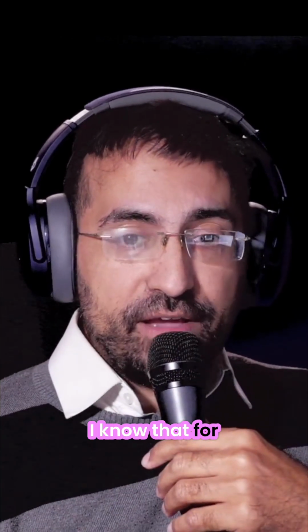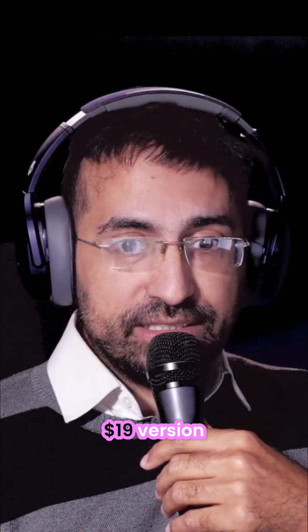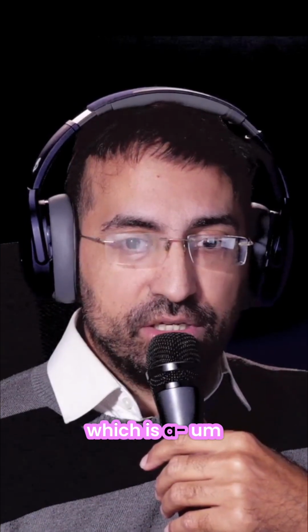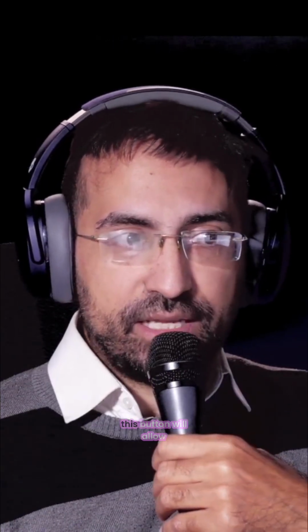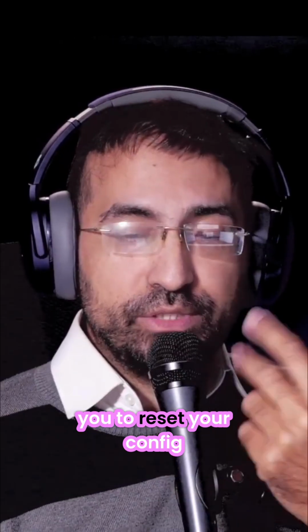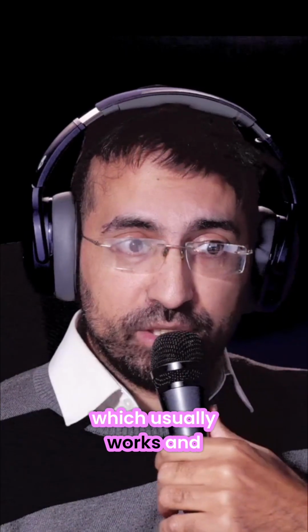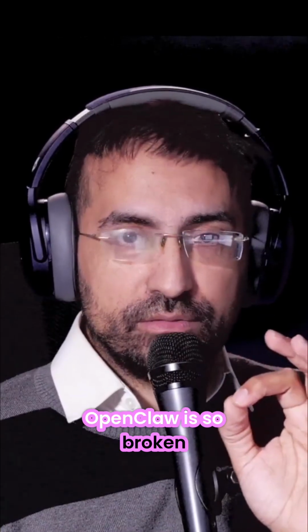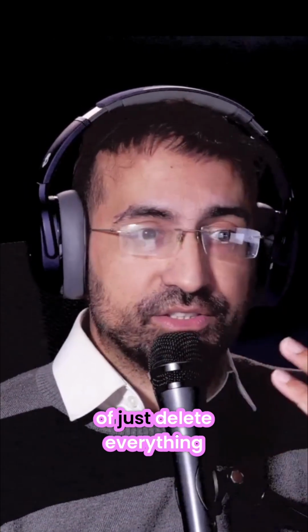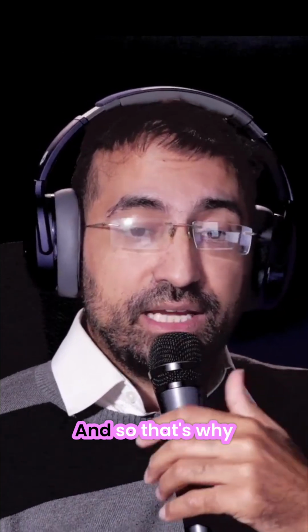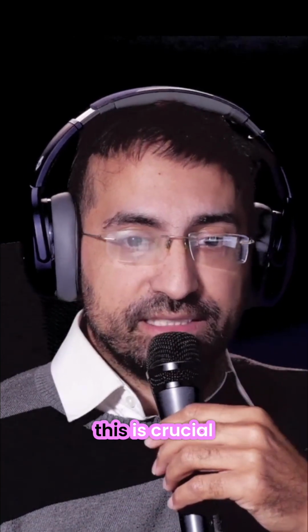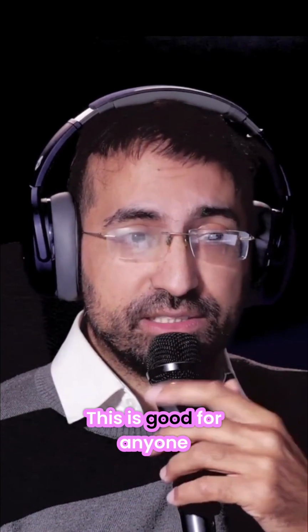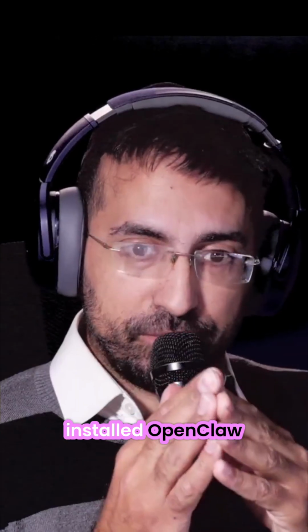When it edits its own files, it can break its configuration. Now I know that everyone who orders the $19 version gets this Fix problems automatically button. This button allows you to reset your config, which usually works and can work many times, but sometimes OpenClaw is so broken, he's dead basically. You need to just delete everything and start again. And so that's why this is crucial. Safety restore points.